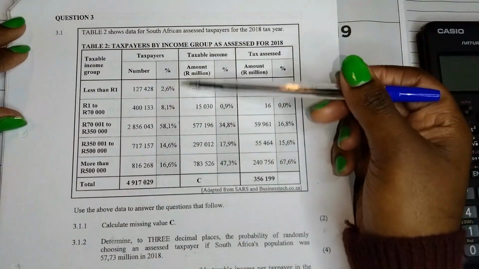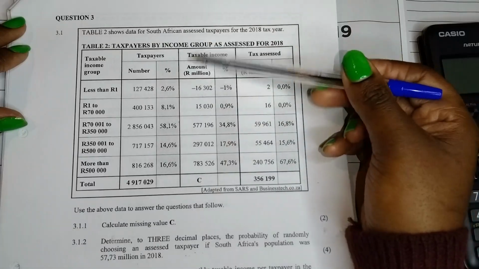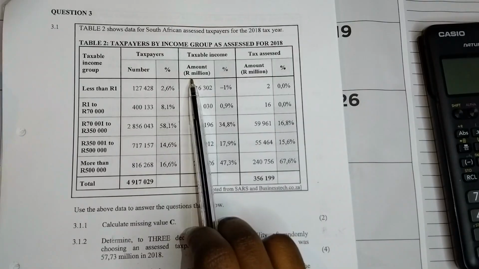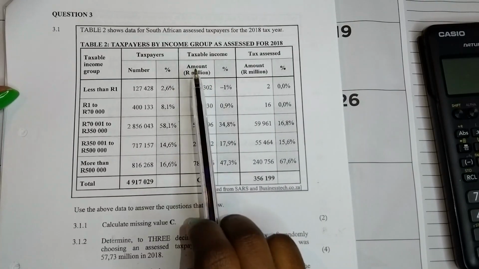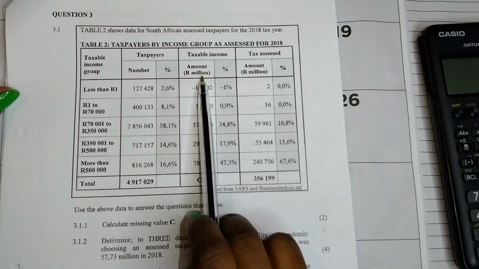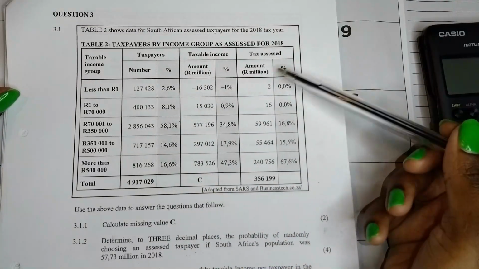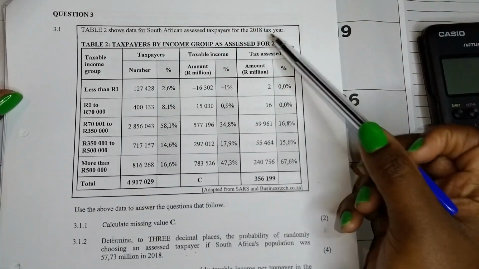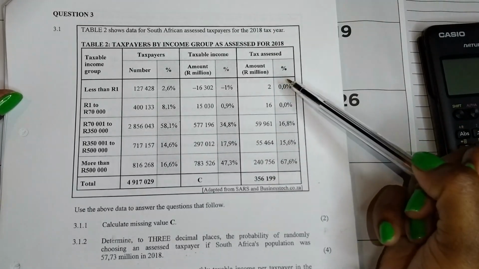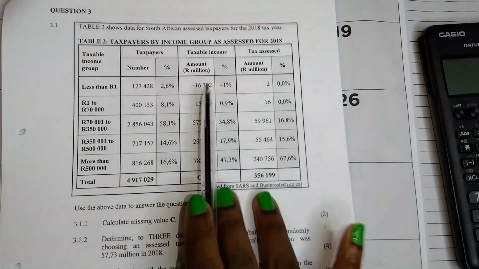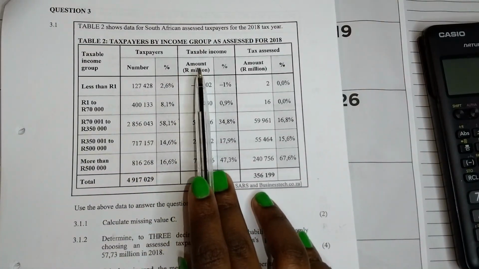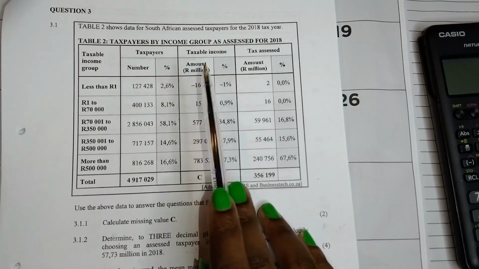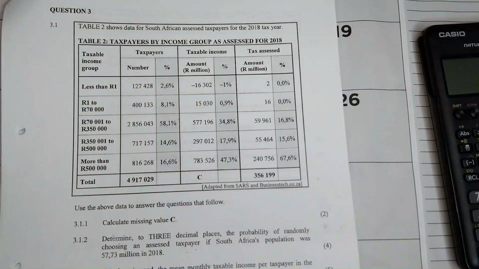We are also given a column that represents the taxable income, right? And this amount is in million, right? Okay, so if it's in million, what does that mean? Okay, I'm going to explain that to you guys. And then the last one, the tax assessed, right? So the tax that is assessed, this amount is also in million, right? Okay, so if they say that the amount is in million, right, that means that we need to add 6 zeros to whatever amount that is given to us here, right?